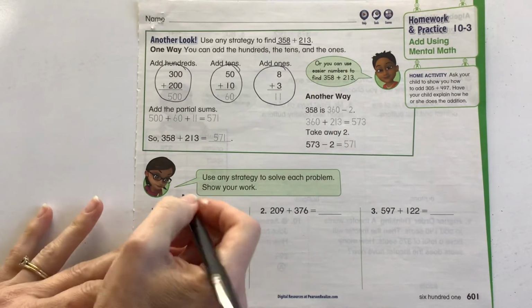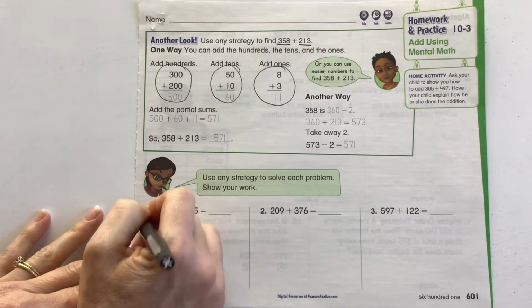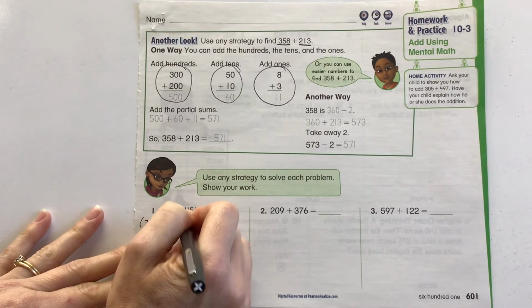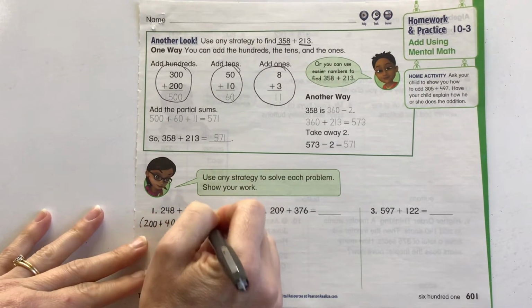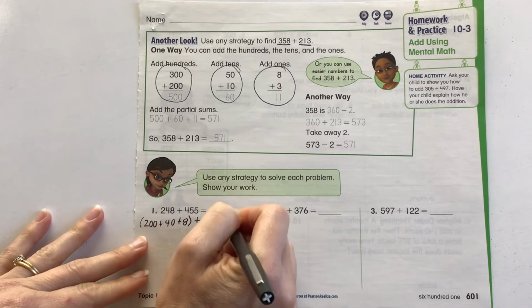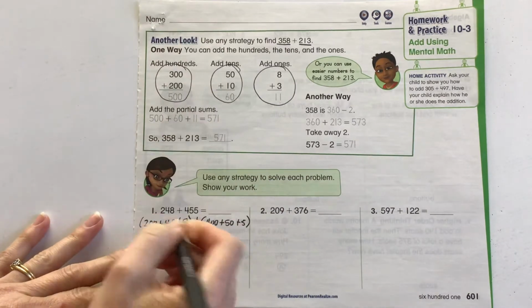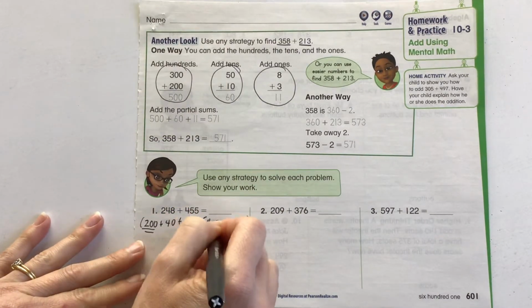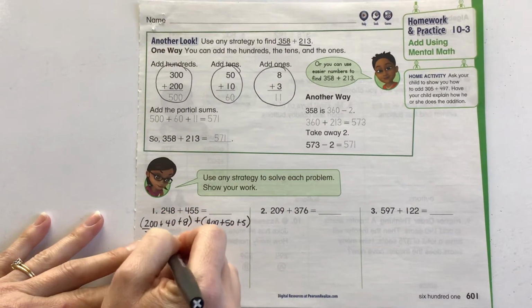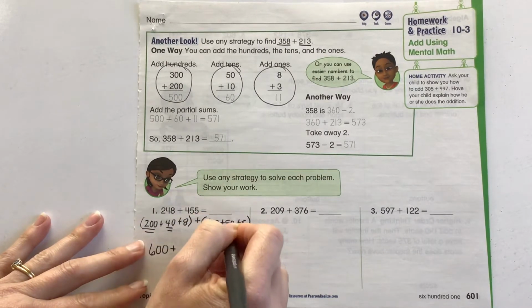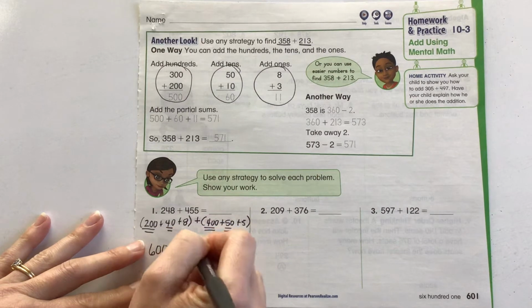So when we take a look at that, this is really 200 plus 40 plus 8 plus 400 plus 50 plus 5. So we're going to start and do the hundreds first. So 200 plus 400 is 600. And then we're going to do the tens. 40 plus 50 is 90.